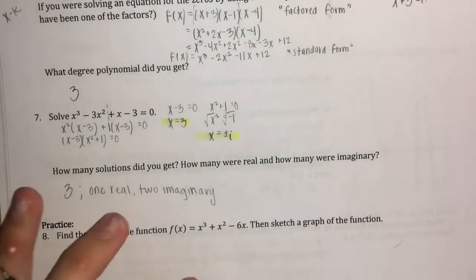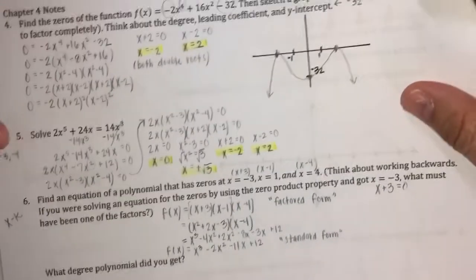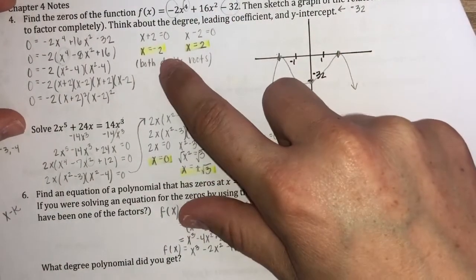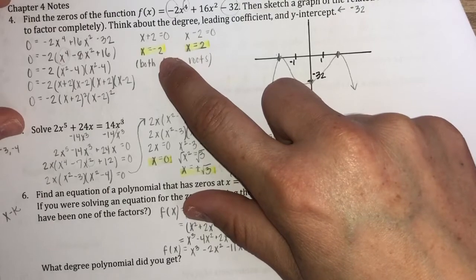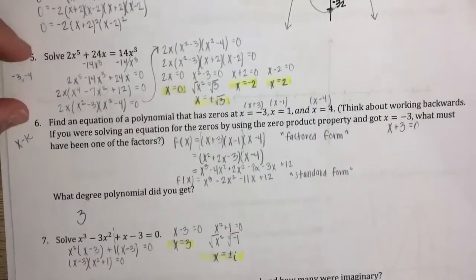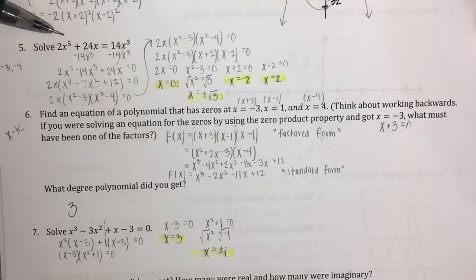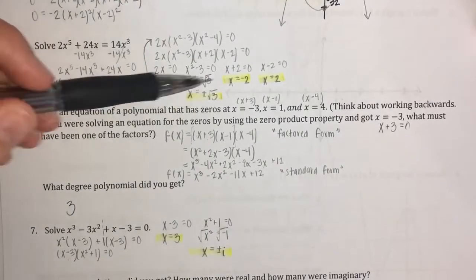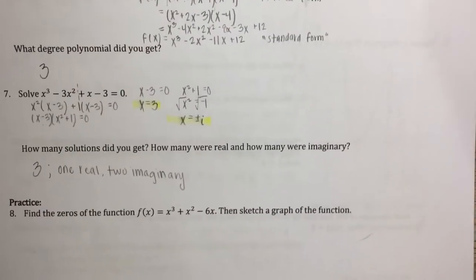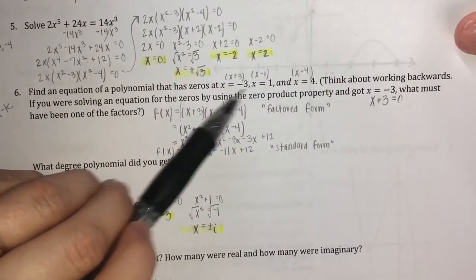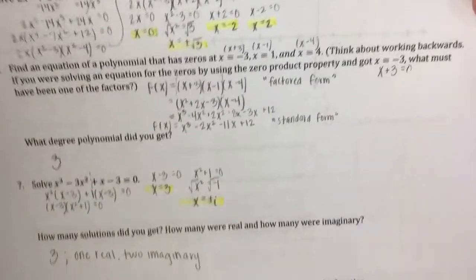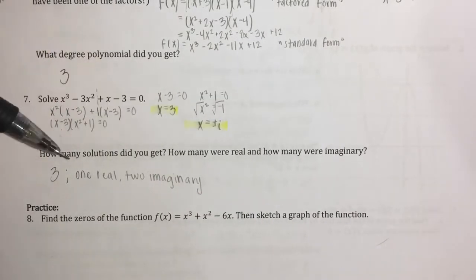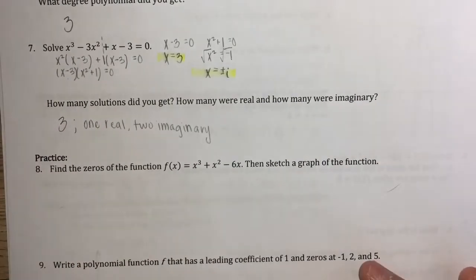So if we go back up even just on this page, number 4 was a 4th degree polynomial and we had 2 double roots. So if you count a double root as 2 different solutions, we had 4 solutions. For number 5, we were finding the solutions. This was a degree 5, and there's 1, 2, 3, 4, 5 solutions. For 6, we wrote an equation that had 1, 2, 3 solutions, and it ended up being a degree 3. And then for 7, it was a degree 3, and we ended up with 1, 2, 3 solutions.